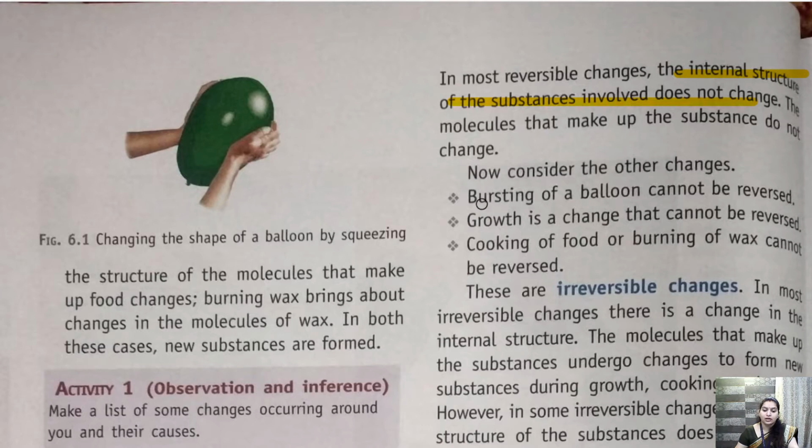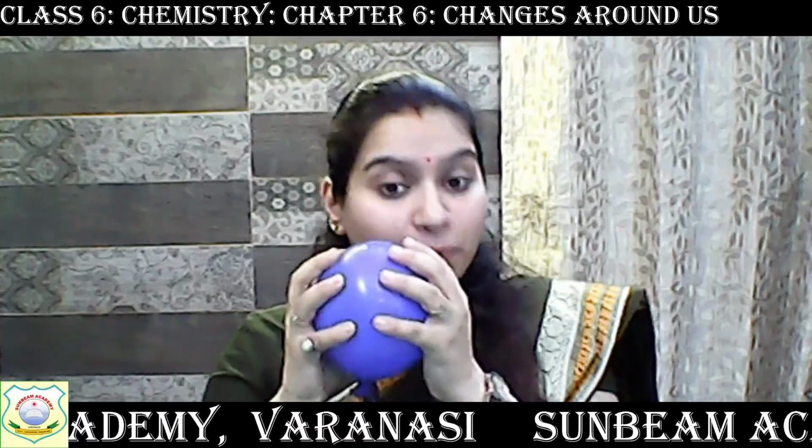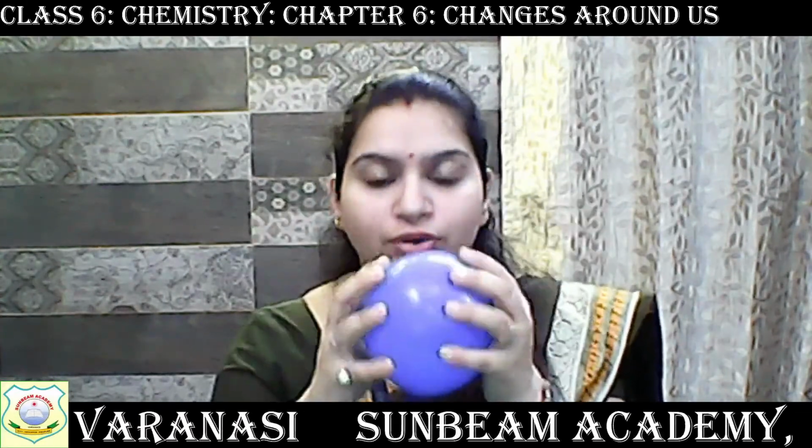Okay. Now consider other changes, like bursting of balloon, which cannot be reversed. Now what do I do, if I just burst it, I am not going to do that. Don't worry, I am not going to burst it. So when you burst it, what will happen? It will turn into a different shape. It will not again regain this shape. It will tear.